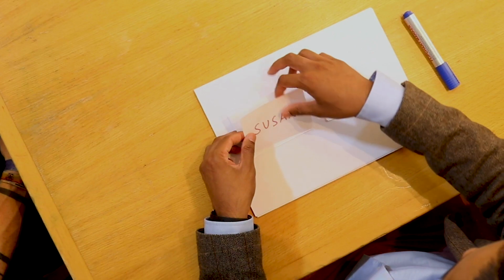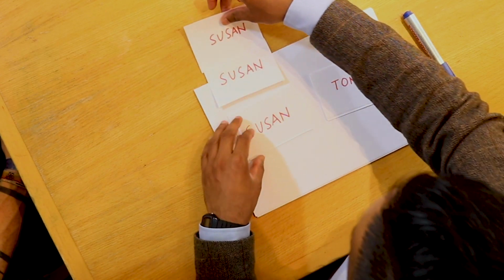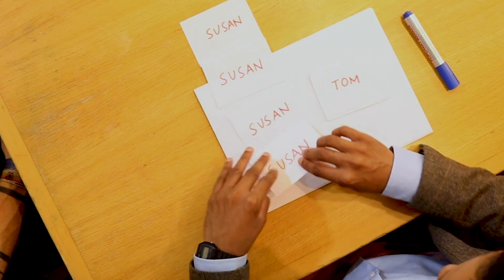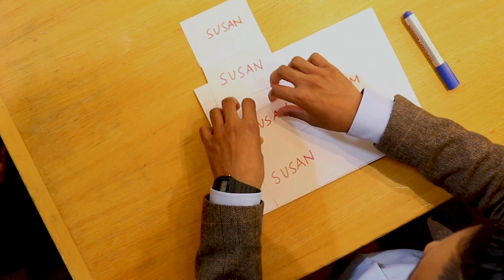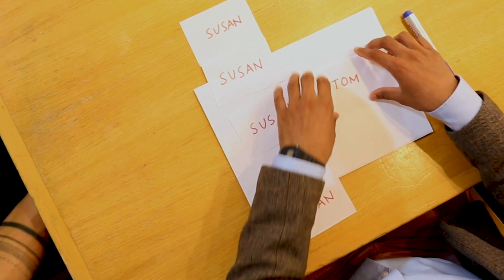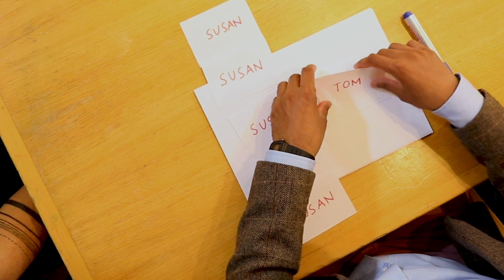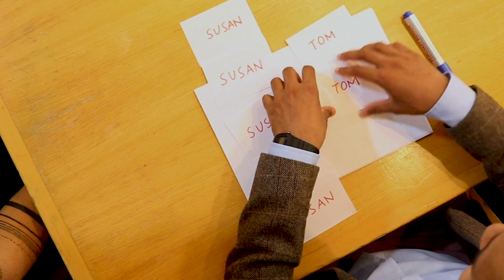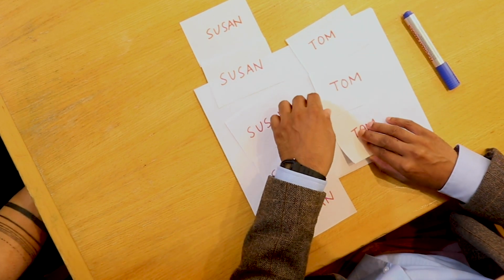by another event. So actually, I prepared more than one card. Look at the magic. How many Susans are we going to get? Five. How many Toms? I'm going to guess 5. There's 3 Toms. I'm sorry, Tom. Okay, fine. So 5 Susans and 3 Toms.